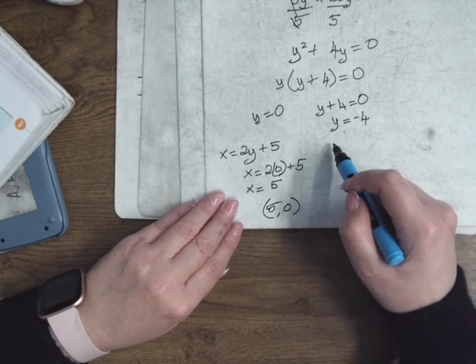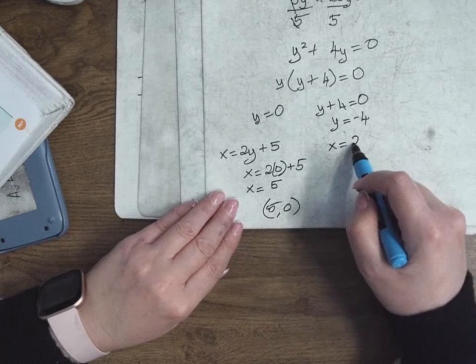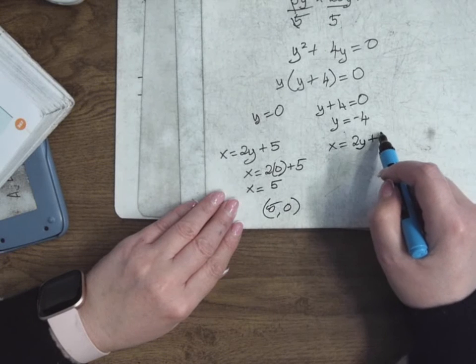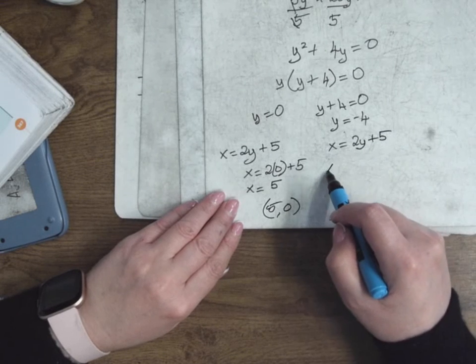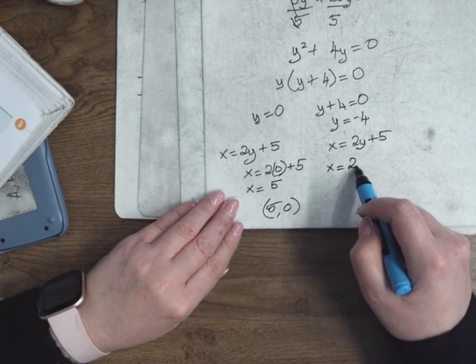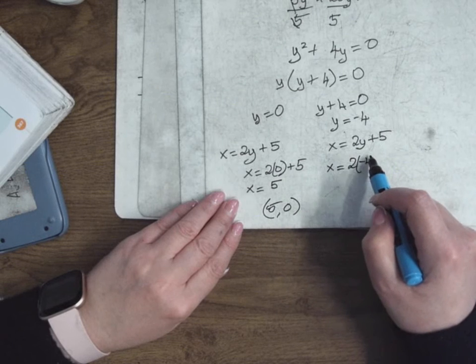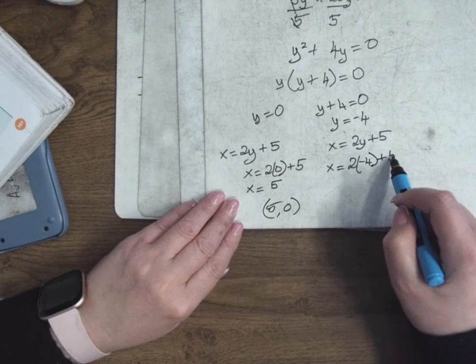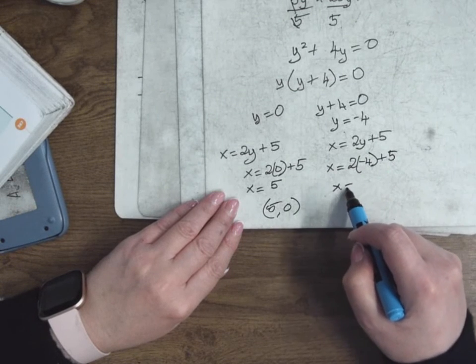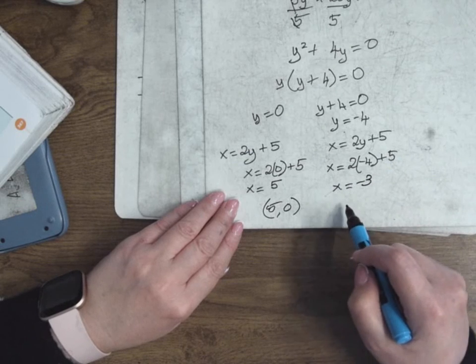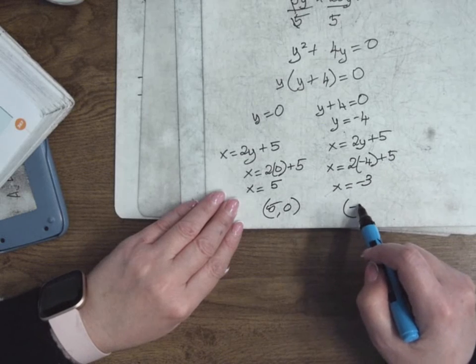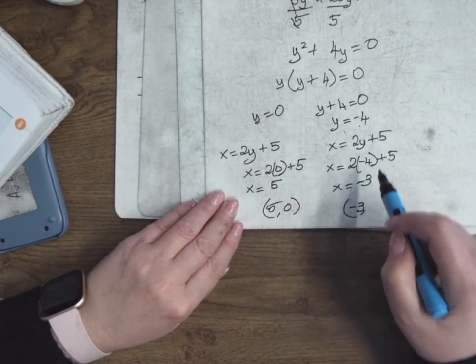Get the other one. So x is equal to 2y plus 5. So that means x is equal to 2 times minus 4 plus 5, into the calculator with that, and you'll get x is equal to minus 3. So that point of intersection is minus 3, minus 4.